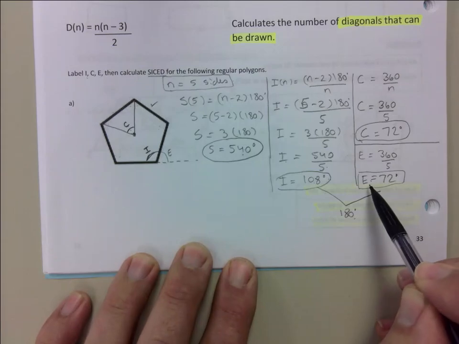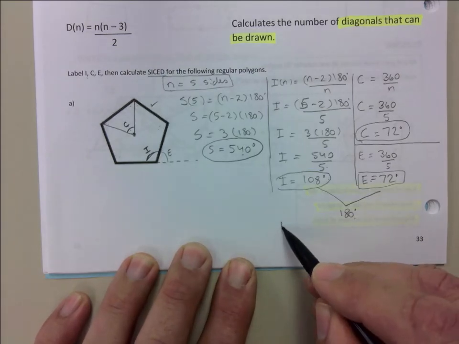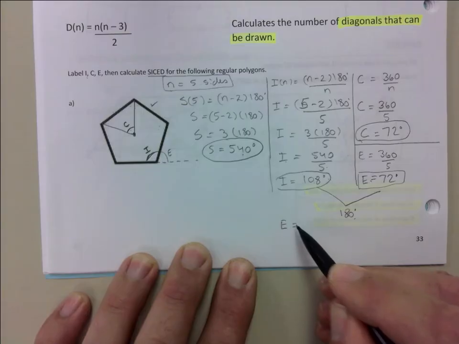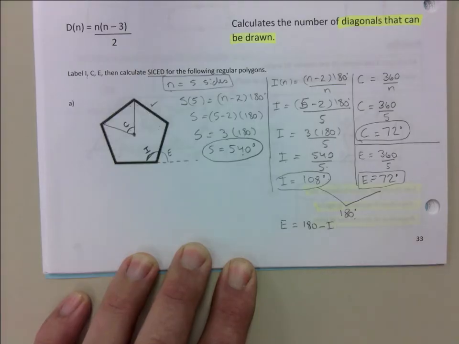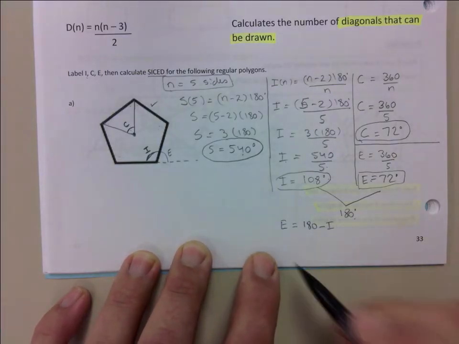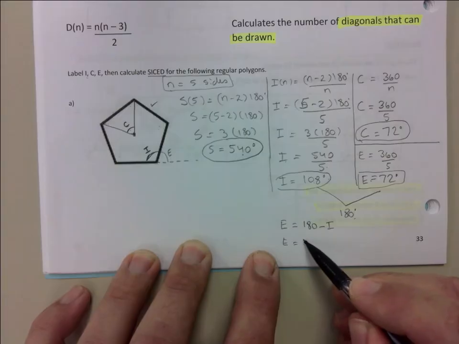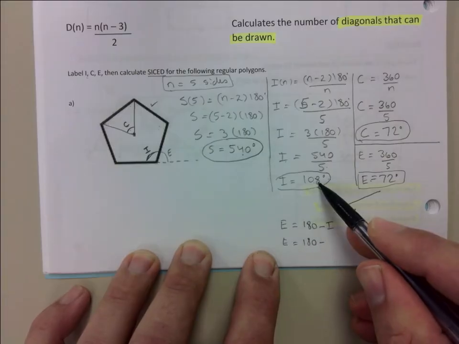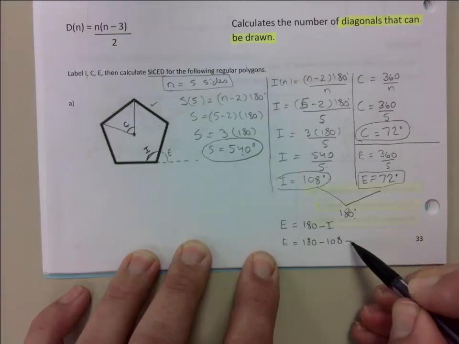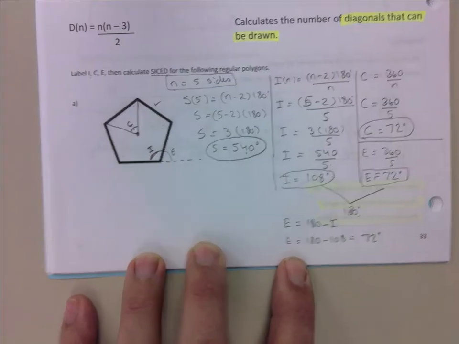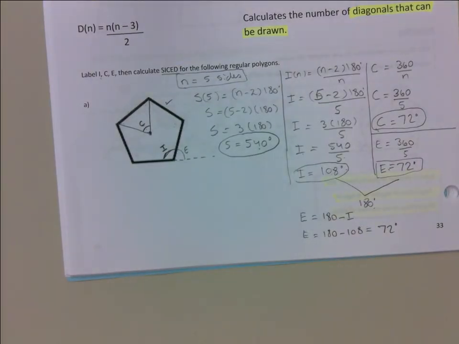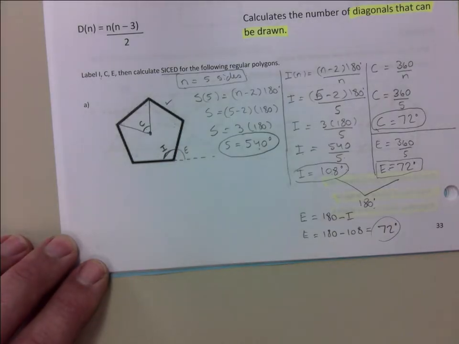So, by the way, the exterior angle, you could have also found by just going 180 minus I. Write that down, okay? Exterior angle is 180 minus 108, which is 72 degrees. So, in this case, you had a choice. Which method did you want to use? You had a choice, okay?